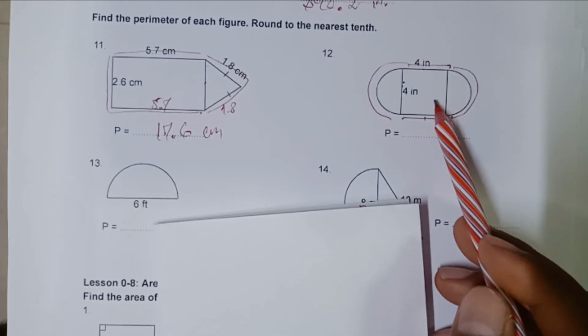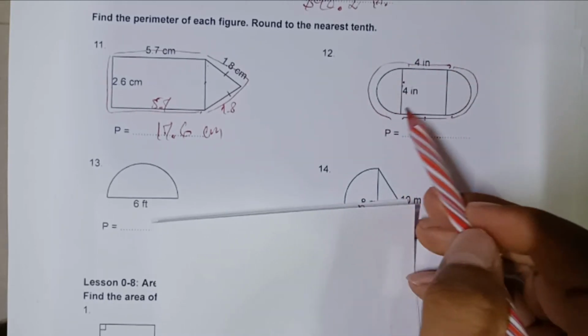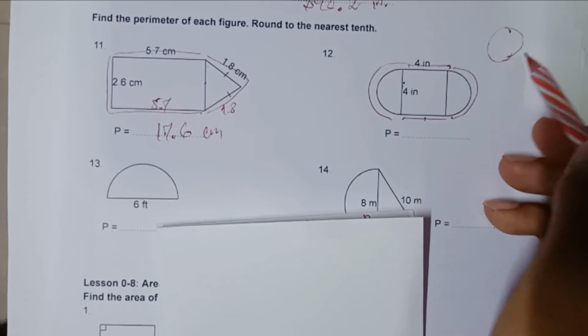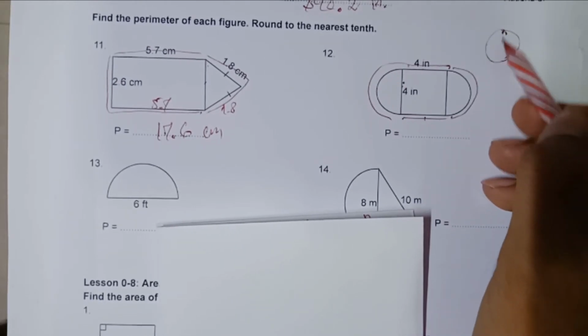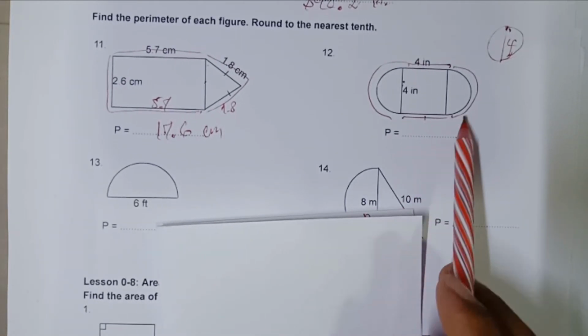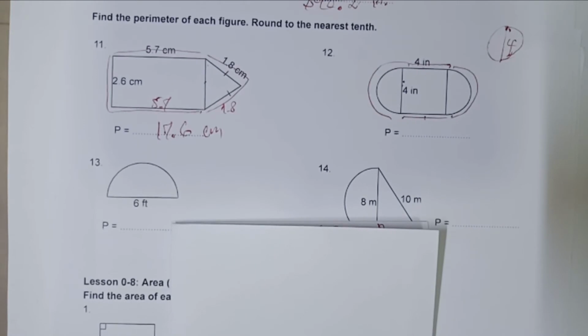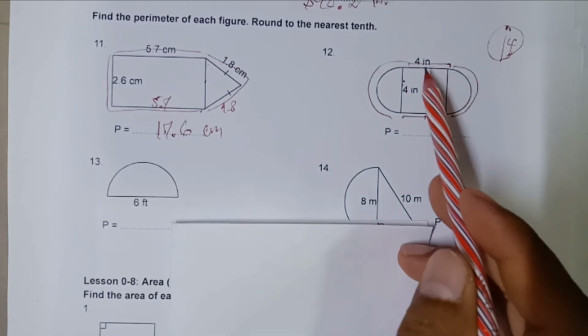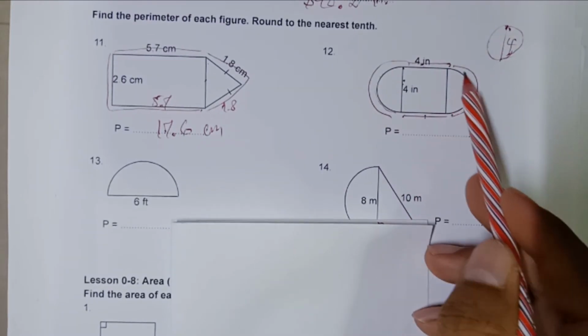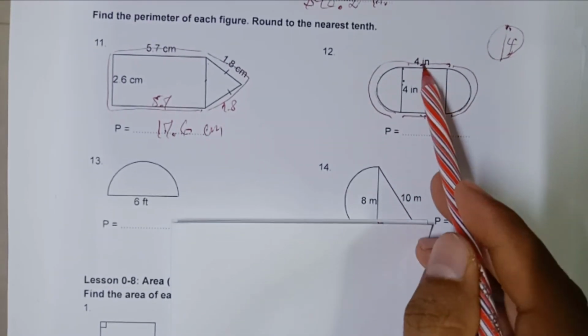Now let's find the perimeter of the circle first. Why? Because you have a half circle here and another half circle, so combined they give you a full circle with diameter 4. So let's find the perimeter of this figure together. You have 4 times pi, that gives you 4 pi, and then you plus 4 pi, which means this distance and this distance, and you lack 4 more and 4 more.